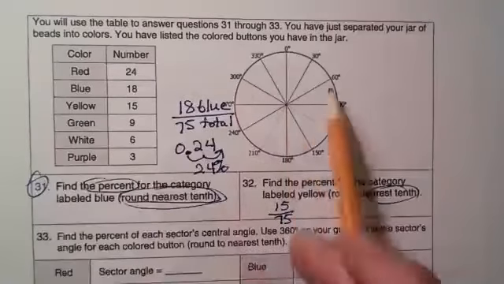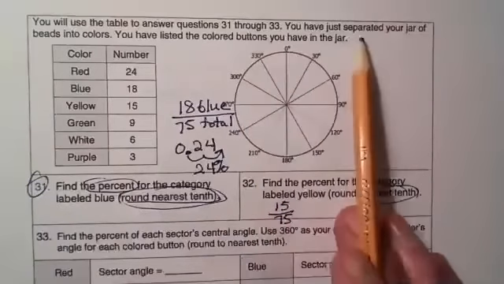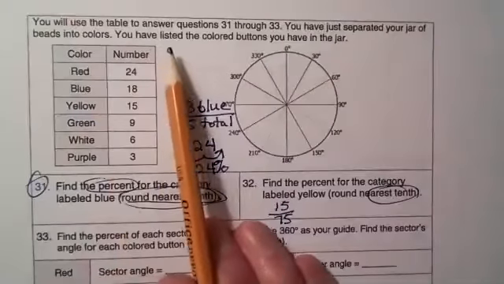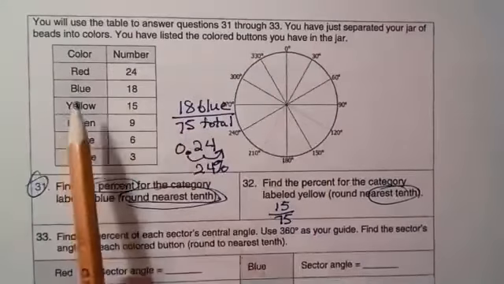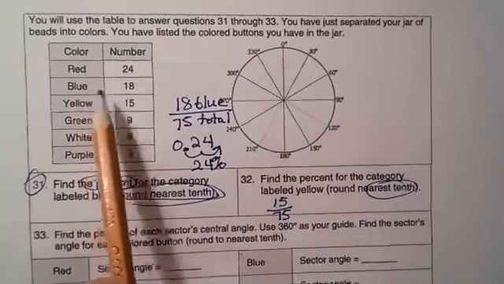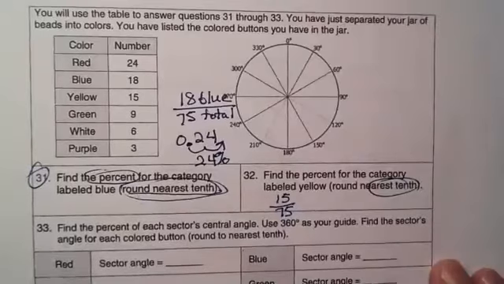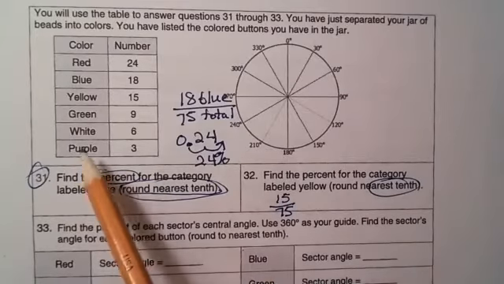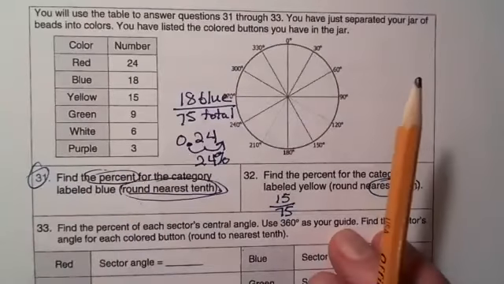It says to use the table to answer questions 31 through 33. You have just separated your jar of beads into colors. You have listed the color buttons you have in the jar. So I've got a jar, and it's got 24 red buttons, and it's got 18 blue buttons, etc. Okay. So if you're frantically trying to copy these down, I'm pausing and stalling a little bit for you. And realistically, just copy down the box, the chart here, okay?